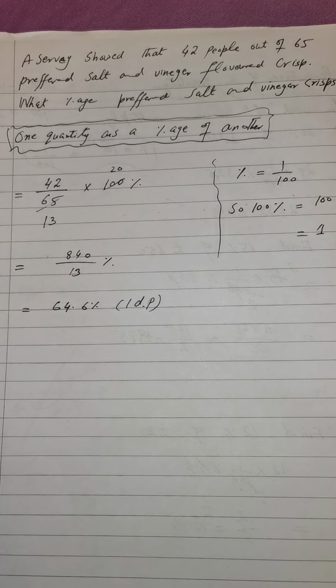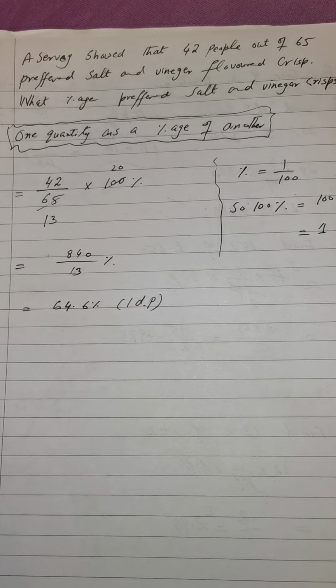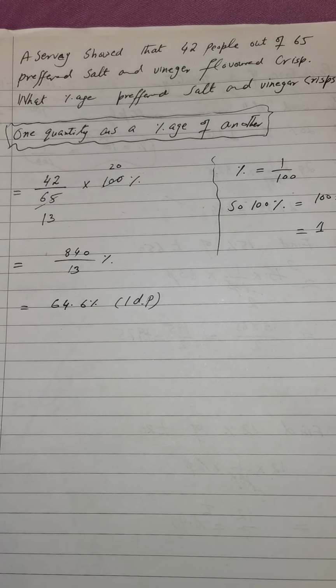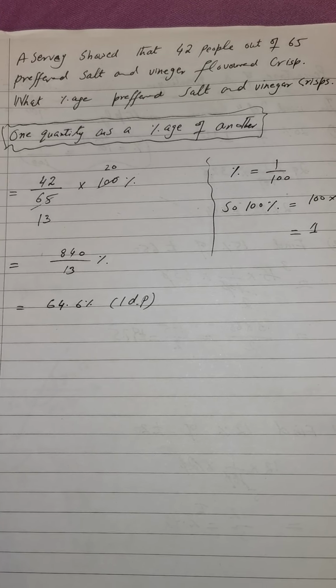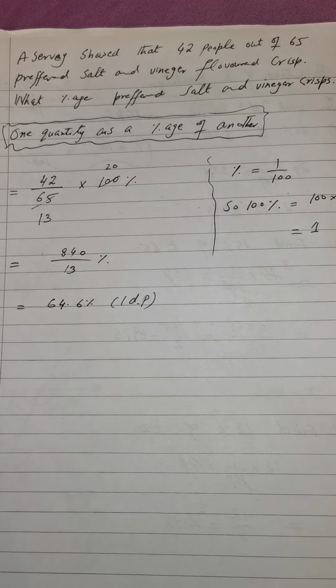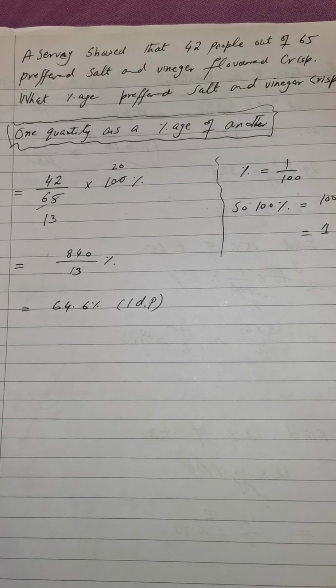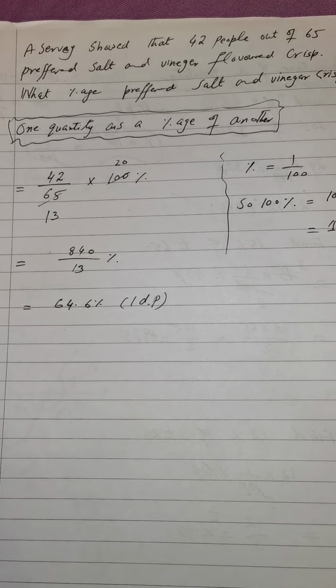So 42 out of 65 means 42 divided by 65, and to find the percentage, I simply multiply it by 100%.